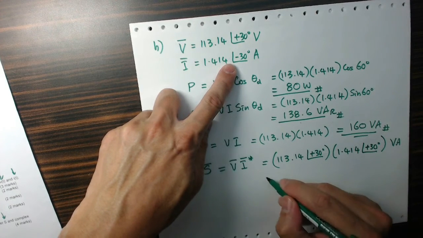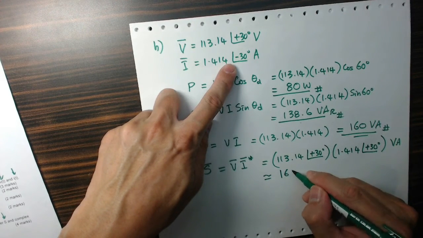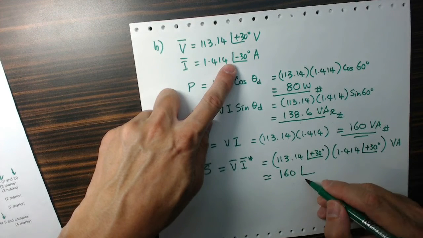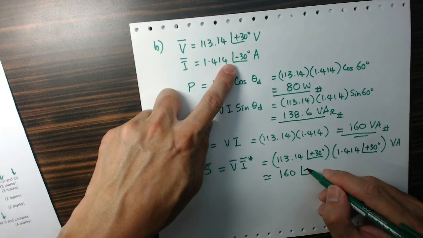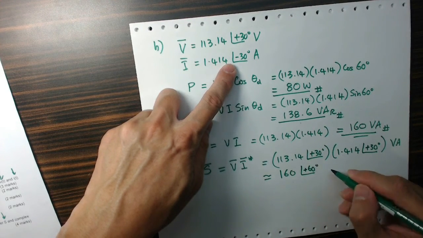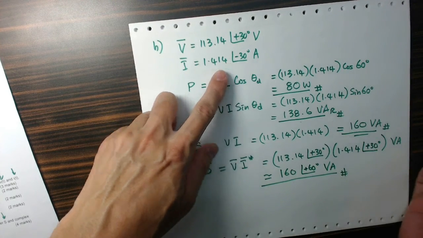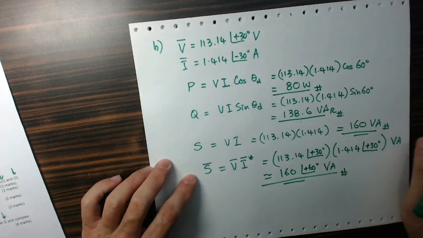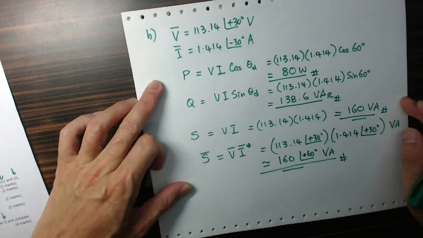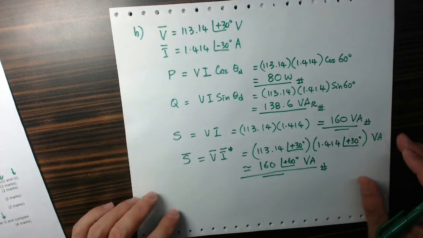VA. That gives me about 160 angle 60 degrees VA. Right, so there you are. These are all the values.